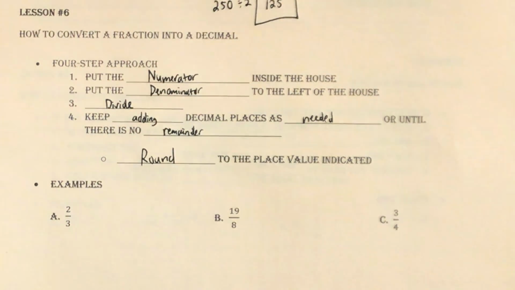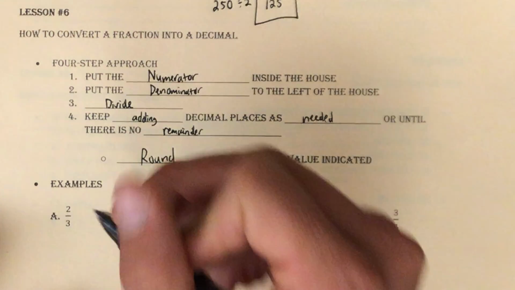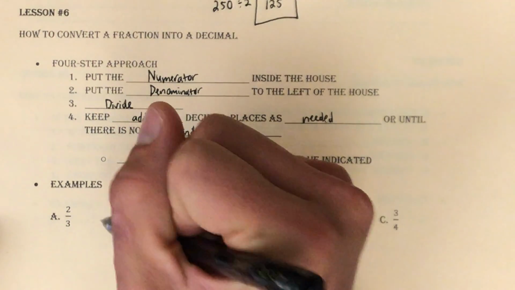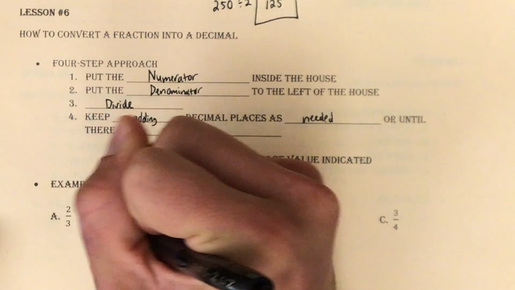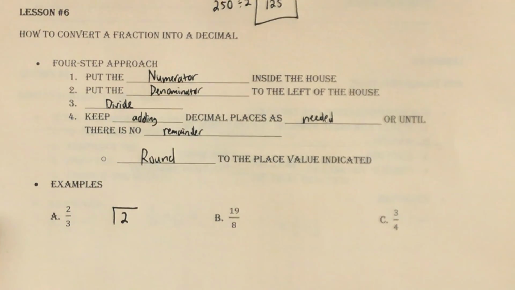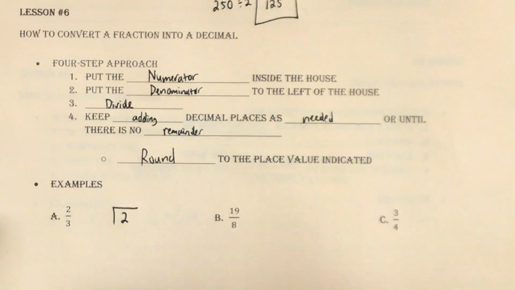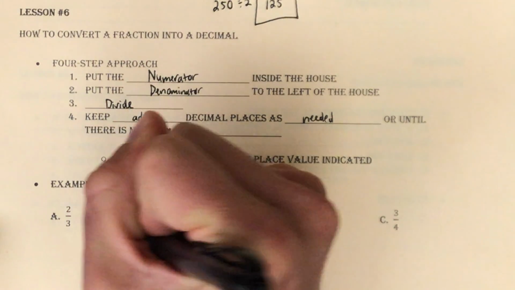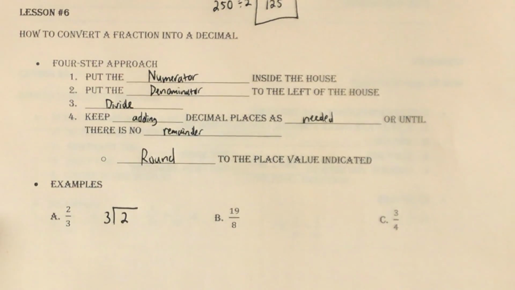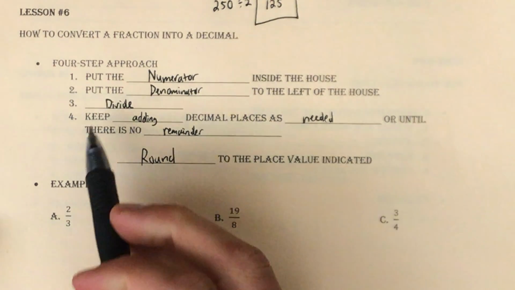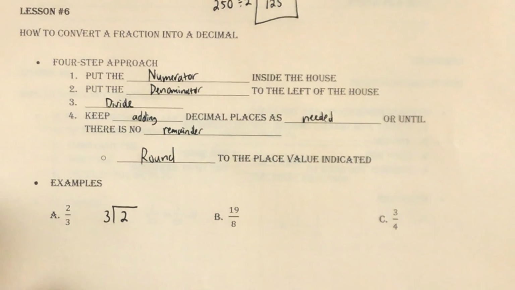Example A is 2/3. So first step is we need to put the numerator inside of the house. So I've got my numerator, the 2, is going to go inside of the house. Then I need to put the denominator to the left of the house, so my 3 is going to go to the left of the house. All right, and that's completely fine. All right, third thing we need to do is we need to actually do the division.